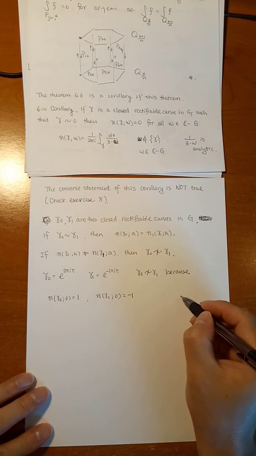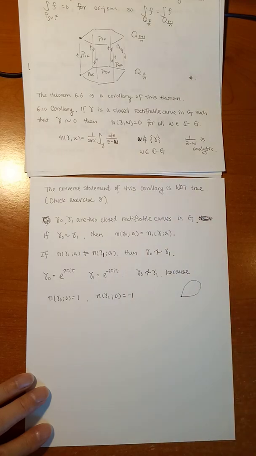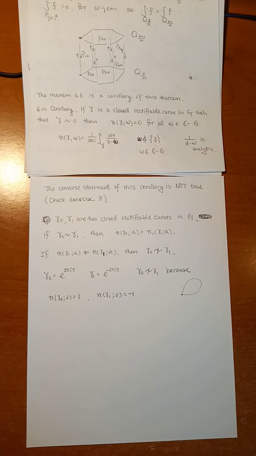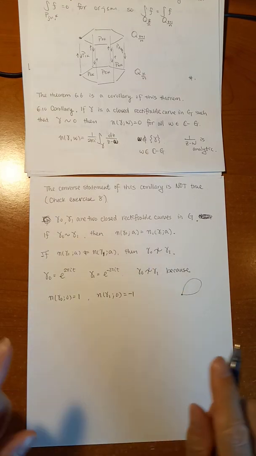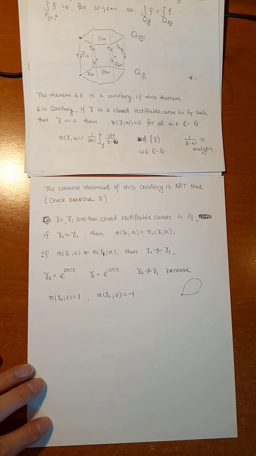So we always talk about closed rectifiable curves. It has to be closed because we want to define the closed integral, Cauchy's integral formula. Cauchy's theorem requires that. All right. Now let's see what if we don't require closedness, we just require the rectifiable condition. With that condition, we can also define such homotopy.